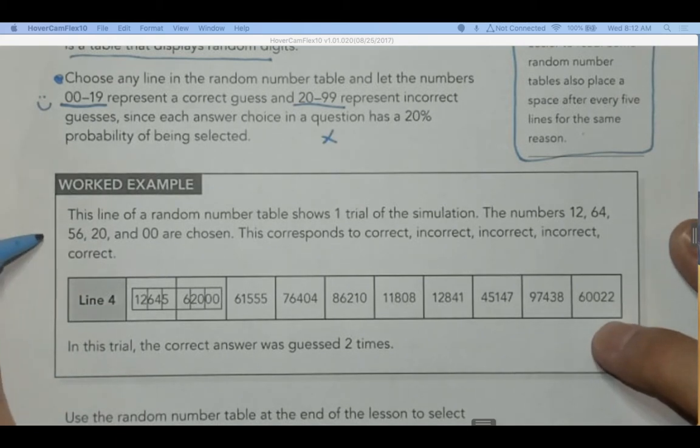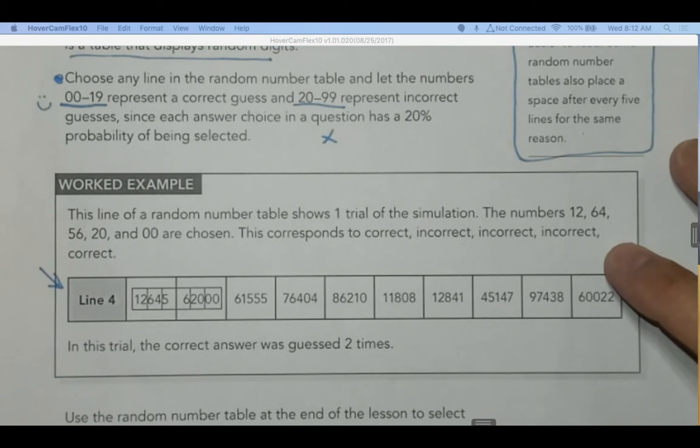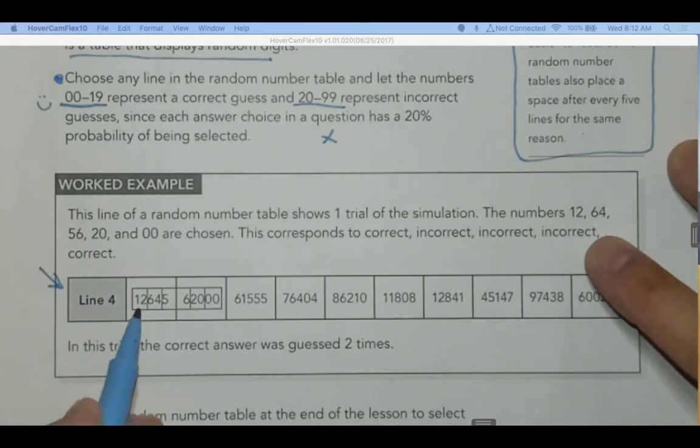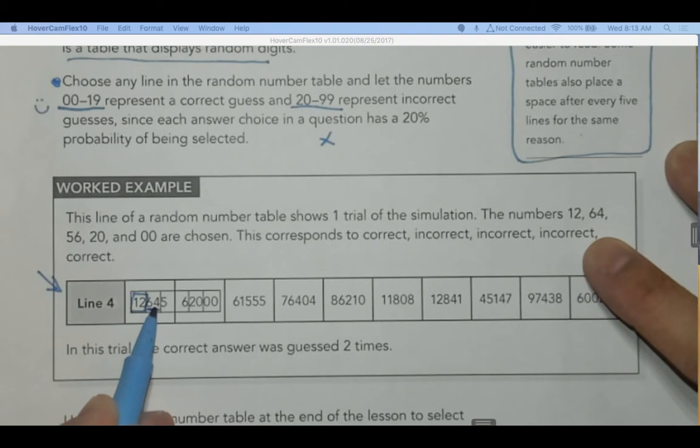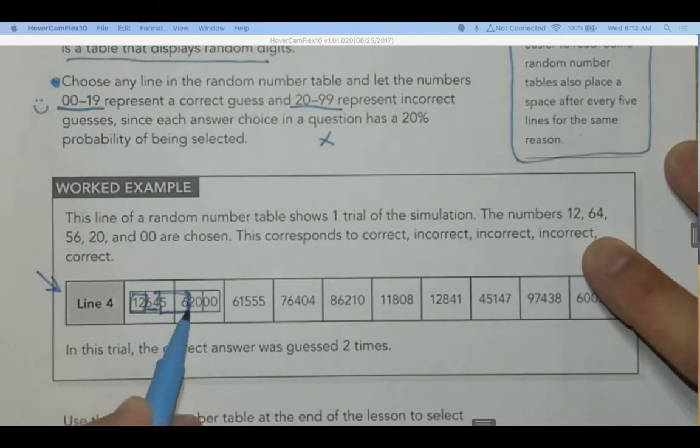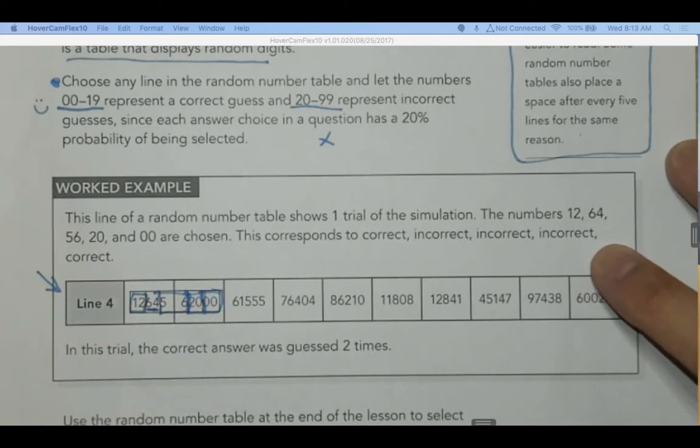This line of a random number table shows one trial of the simulation. The numbers 12, 64, 56, 20, and 00 are chosen.